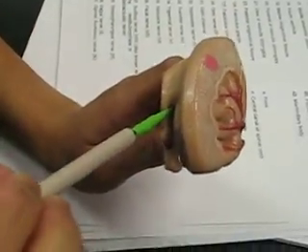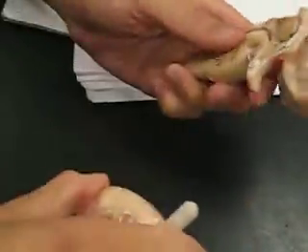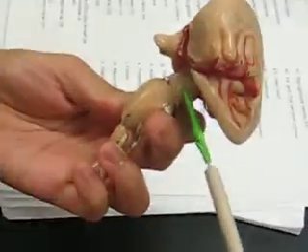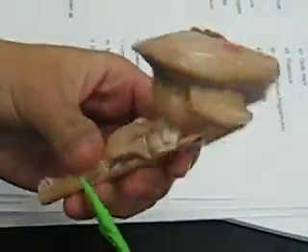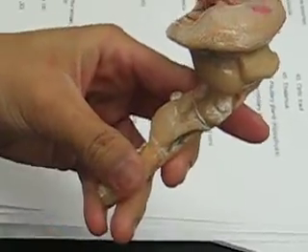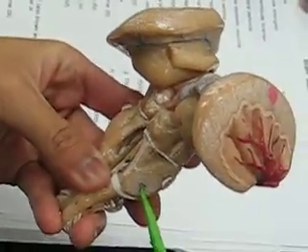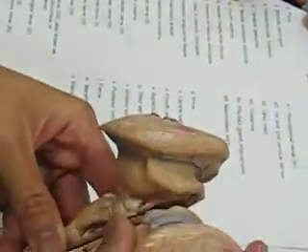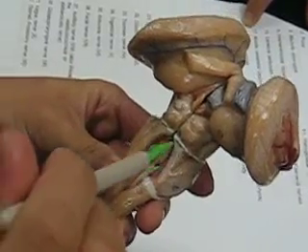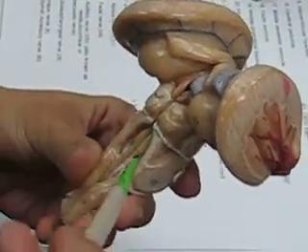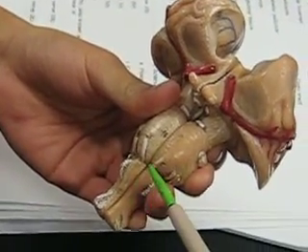And then the cerebral peduncle, somewhere down in here, it's this one, right here. The middle cerebral peduncle is this side. Okay. And then the fourth ventricle is this. Median longitudinal fissure is right here.